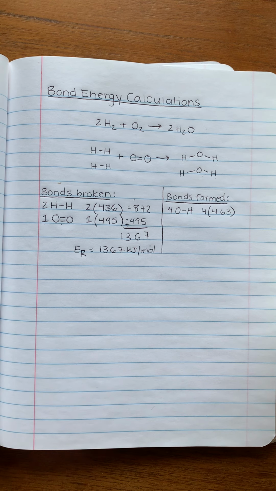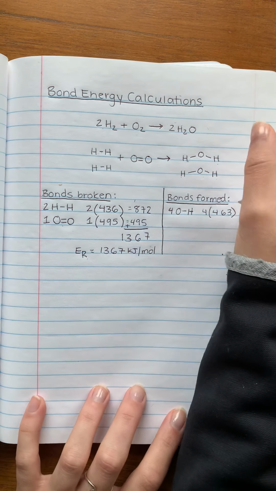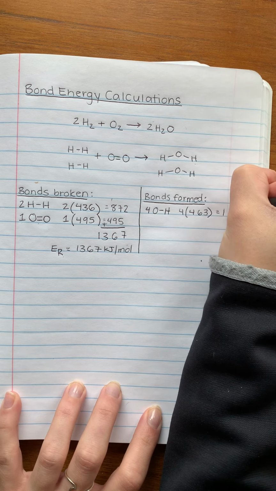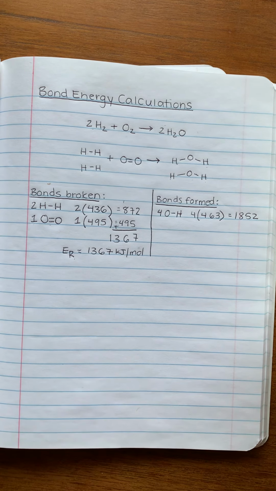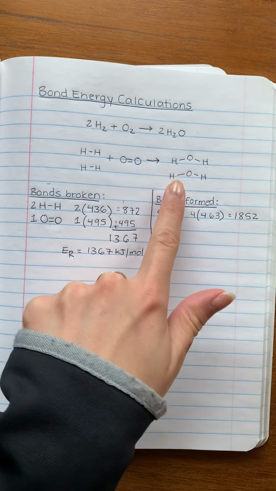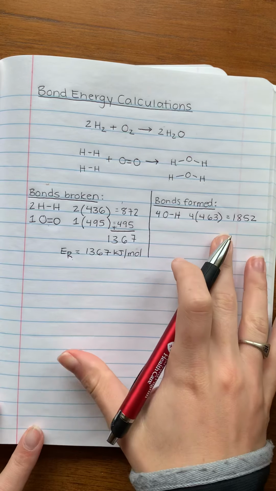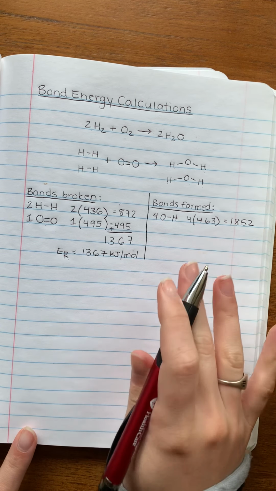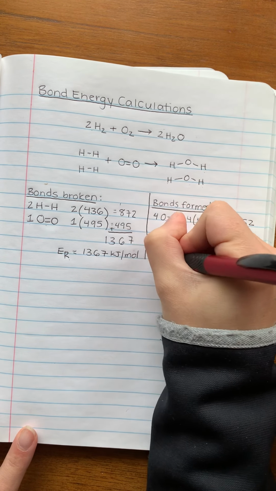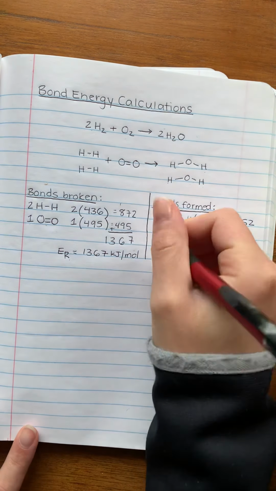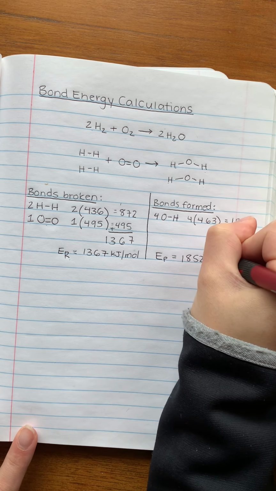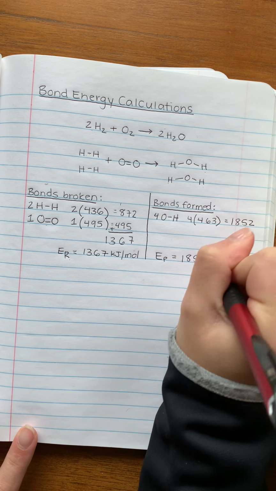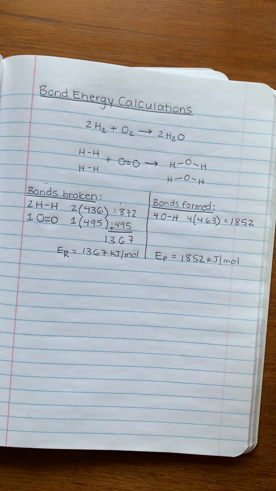Because that's hard to do in your head. And I got 1852. All right, notice that we don't have any other bonds. We just have 4 OH bonds. So we're actually all set on this side. We don't need to do any addition. So our energy of our products is 1852 kilojoules per mole.